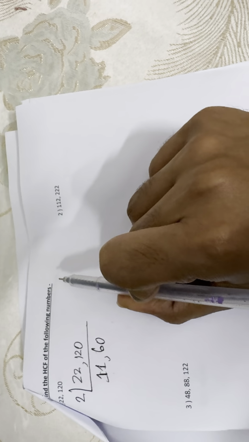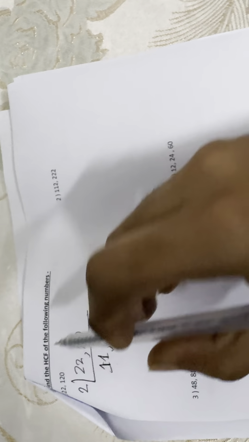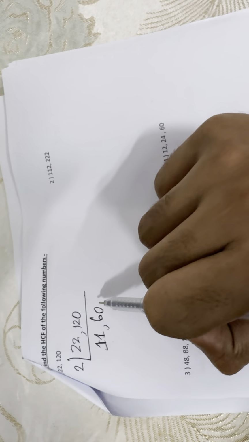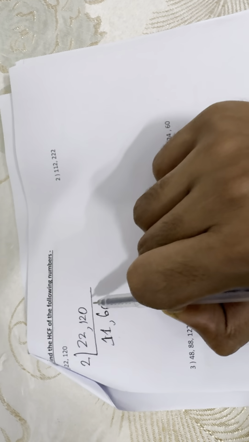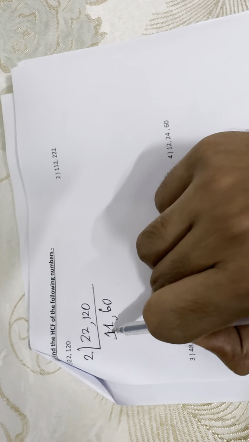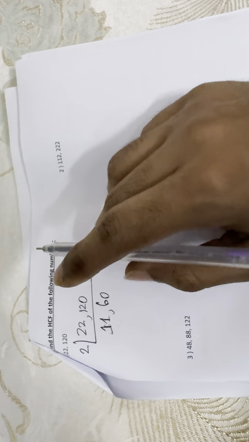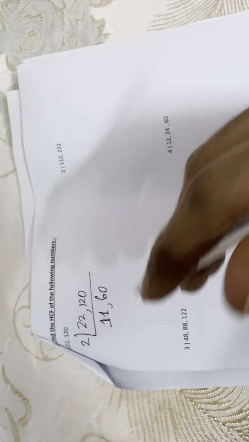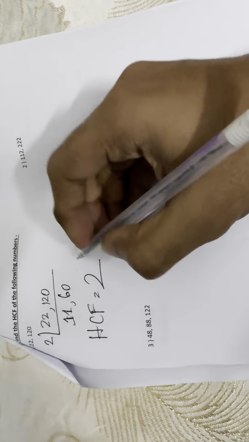So everyone look over here. Now we are going to find the HCF of the following numbers. HCF, highest common factor. As we all know, when it is written only HCF, we do both the maths together. When it says HCF by prime factorization, we do them separately, but when it is just HCF, we do both the maths together. So 22 divided by 2 comes 11. 120 divided by 2 comes 60. And as I told you, in HCF all the numbers have to go, or else if even one number does not go, we will stop there. So the math over here is HCF equals 2. That is the final answer.